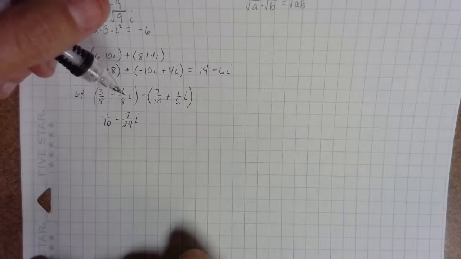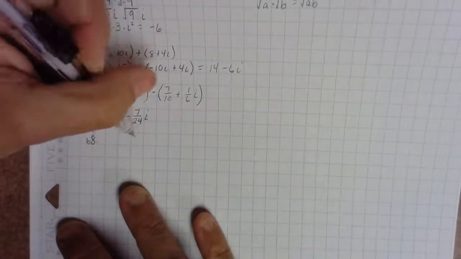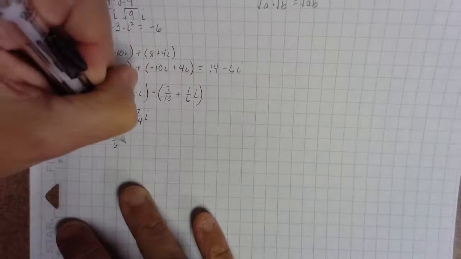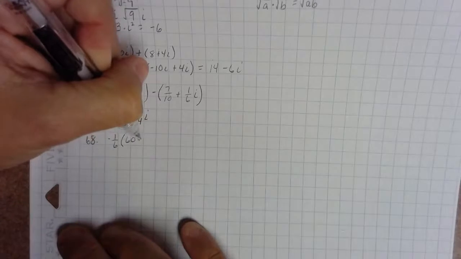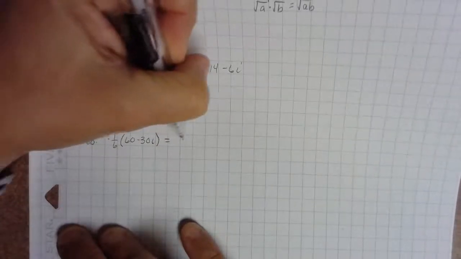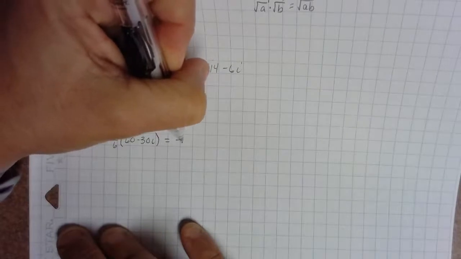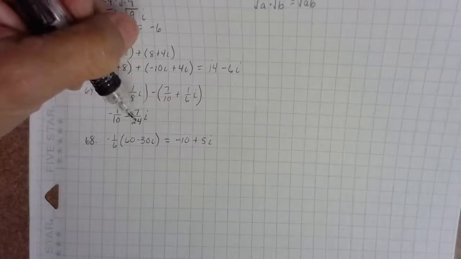Let's jump down to multiplication. 68. -1/6. I think you're going to like the first part of this assignment. 60 minus 30i. Just distribute, you get -10 plus 5i. Yes, it's that easy.